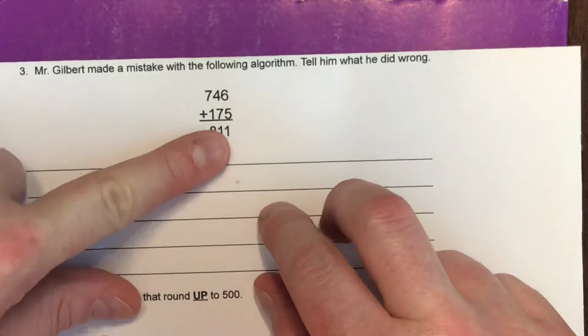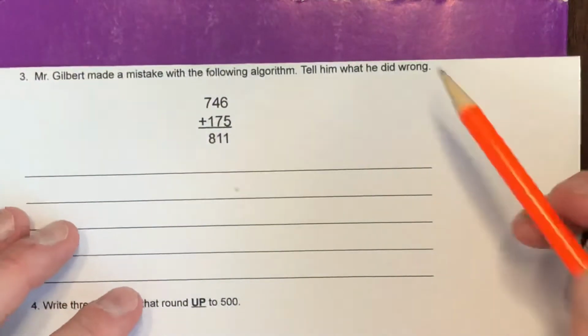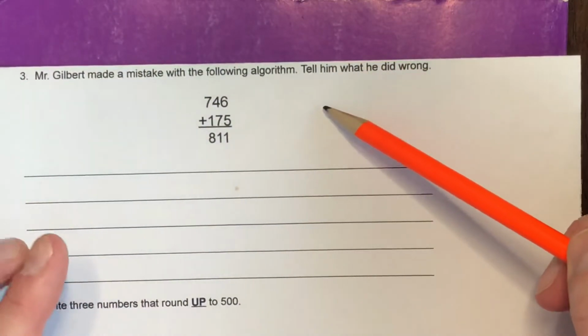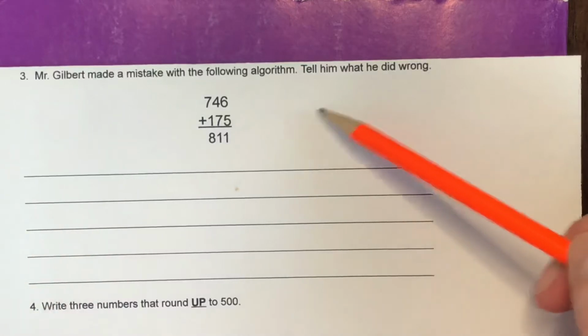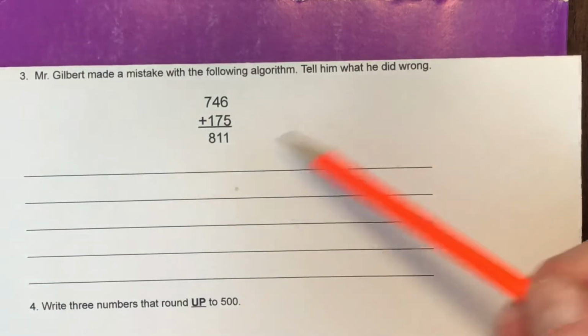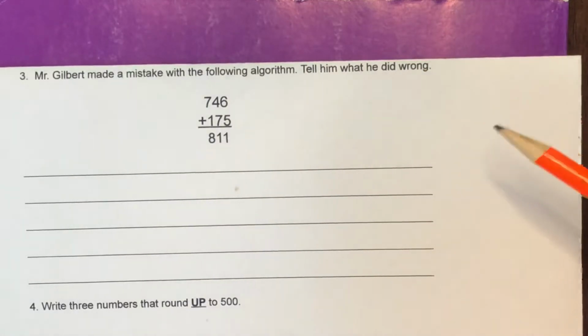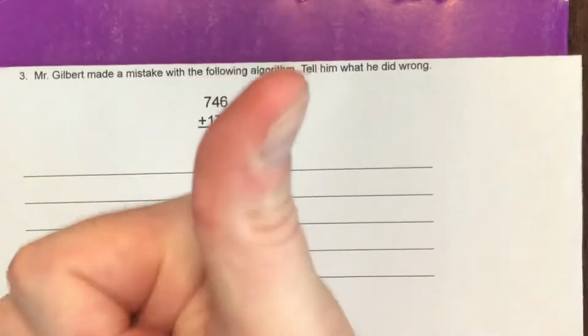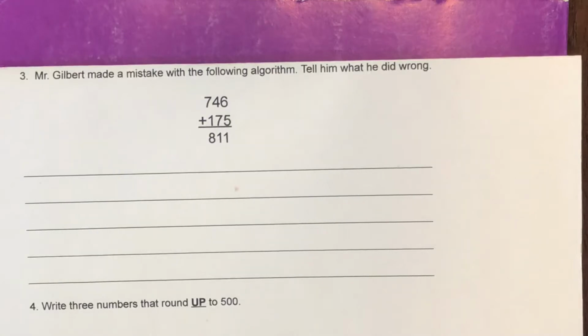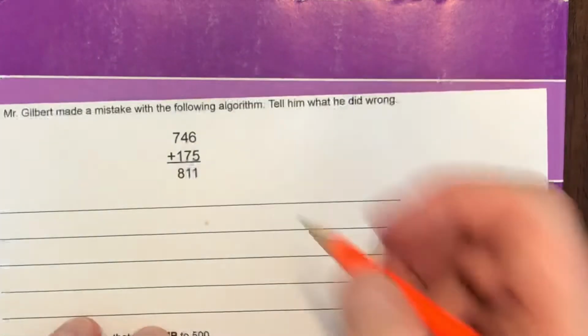Gilbert's answer there. Forget about the 811. And what I want you to do is to set up an algorithm over here, do that work, and then we can figure out, after we compare yours to Mr. Gilbert's, what mistake he made. Okay, are you ready? Hit the pause button, do this work. Go. And we're back. Here we go.